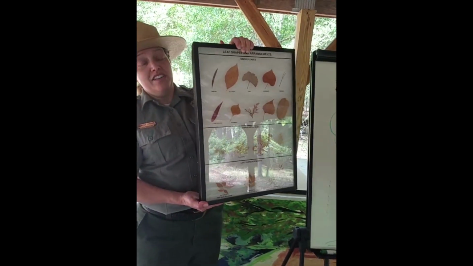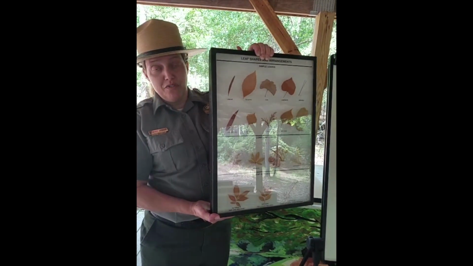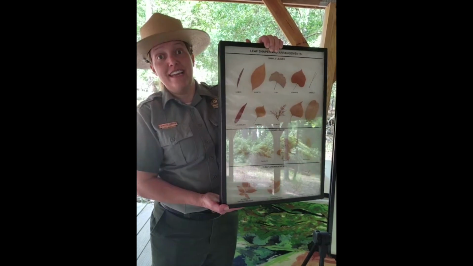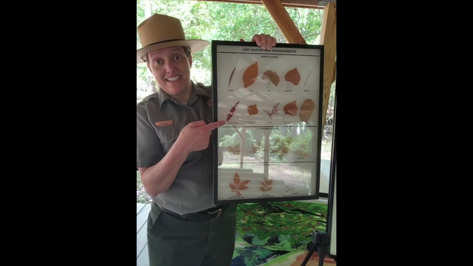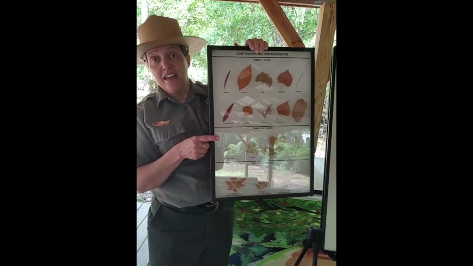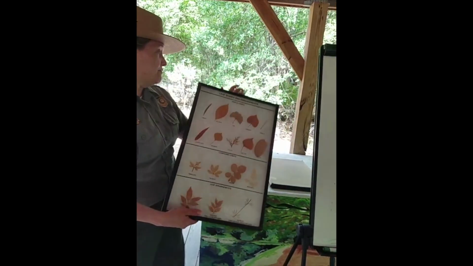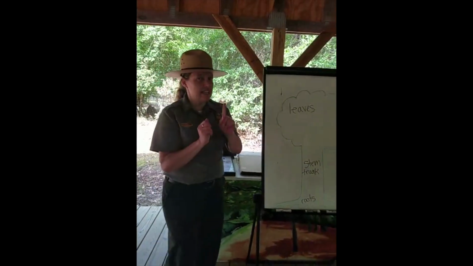And guess what? There are hundreds and hundreds and hundreds of different kinds of trees, which means there's hundreds and hundreds and hundreds of different kinds of leaves. Yeah, they're all different. So that's something we're going to be looking really closely at when we go on our walk and we're investigating trees. Okay, next part of the tree. I'm going to give you a hint about this.